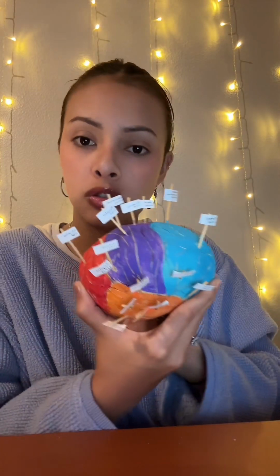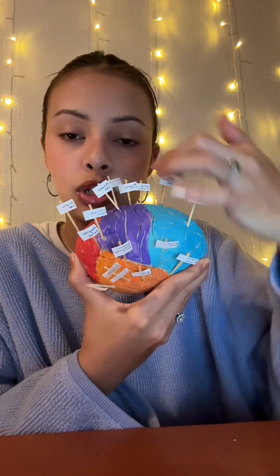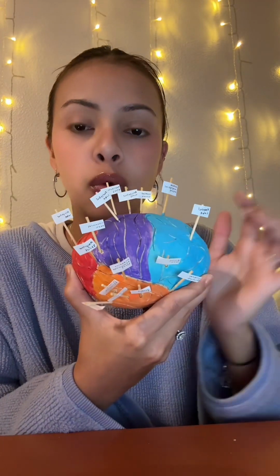Next, we're going to move on to the sulci. First, we're going to talk about the central sulcus, and this division here is basically responsible for dividing your brain's move area versus the feel areas. Then we have the lateral fissure. This basically just divides the brain's top area from the side area.